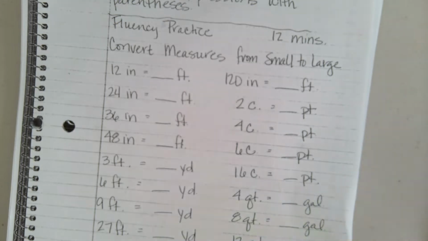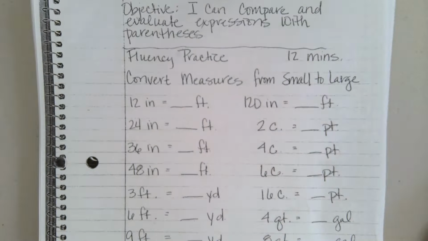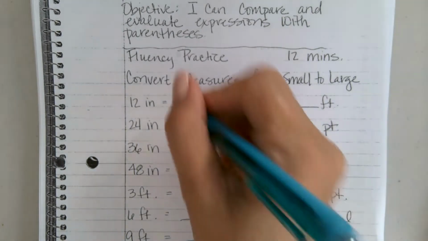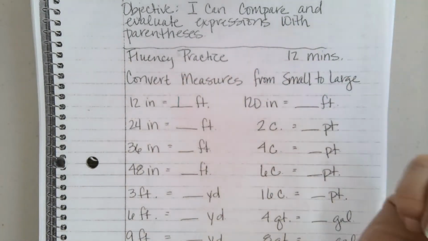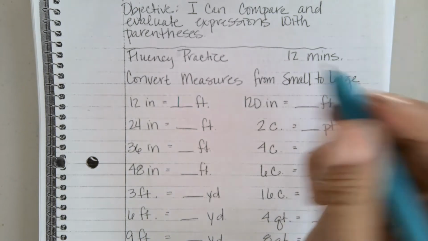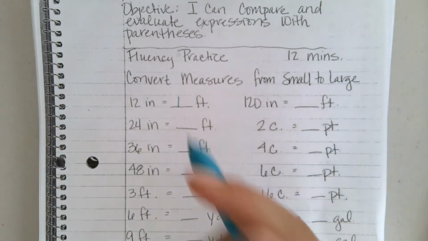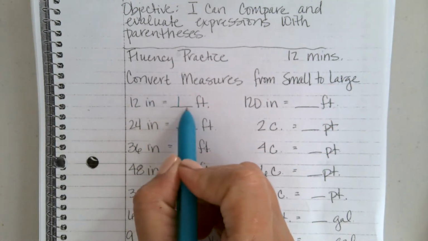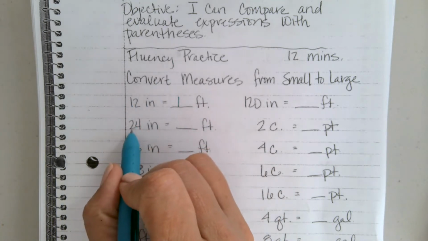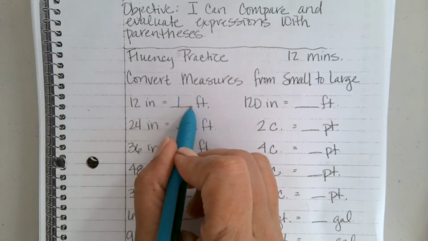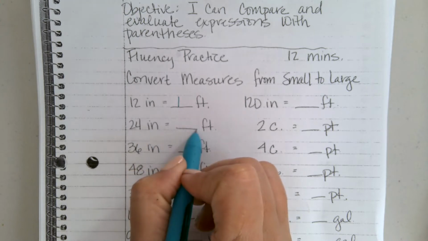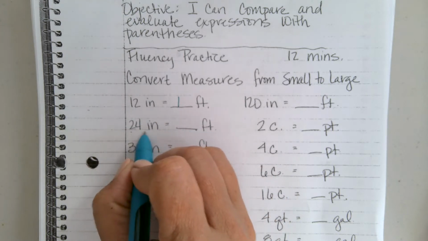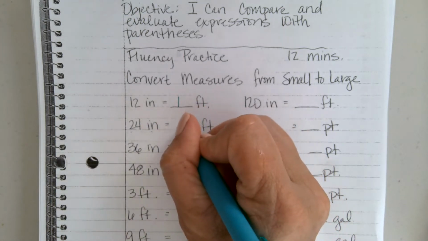So 12 inches equals how many feet? So what did you say? 12 inches is what? 1 foot, right? So we're kind of going backwards. So 12 divided by 12 is 1, right? So if there are 12 inches in 1 foot, 24 inches in how many feet? You could go 24 divide 12 is 2.